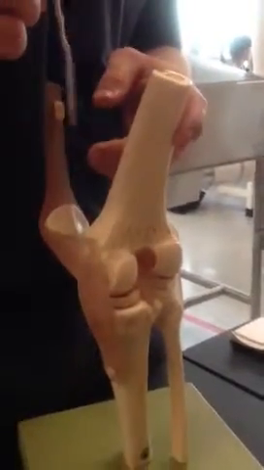Then what I've stretched out here is our anterior cruciate ligament, or ACL, and on the posterior side we've got the posterior cruciate ligament, or PCL. Those are the ligaments that we're concerned with inside the knee.